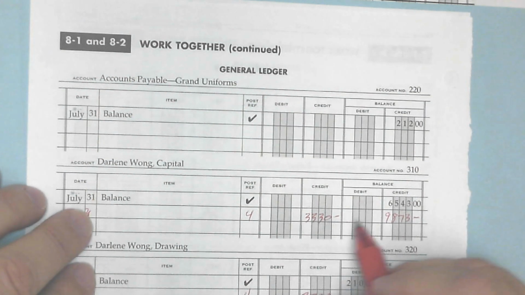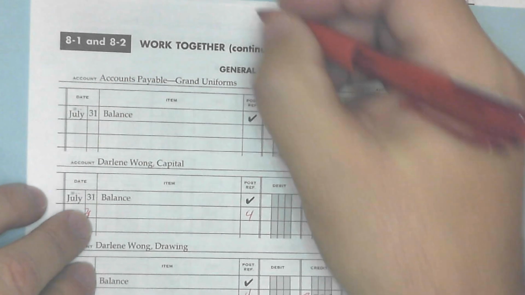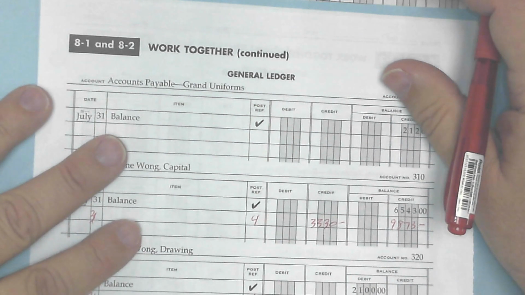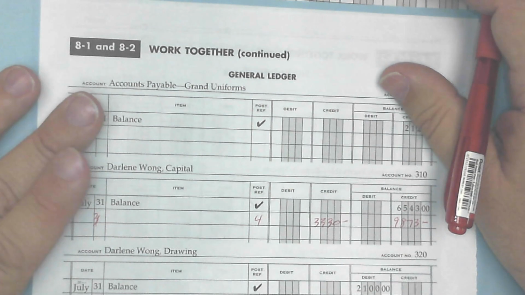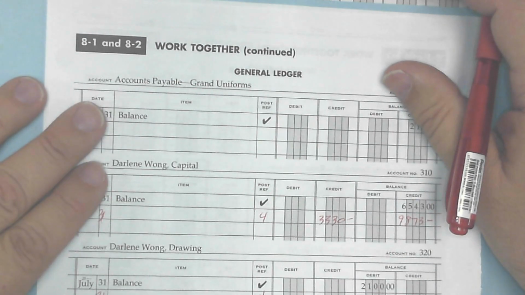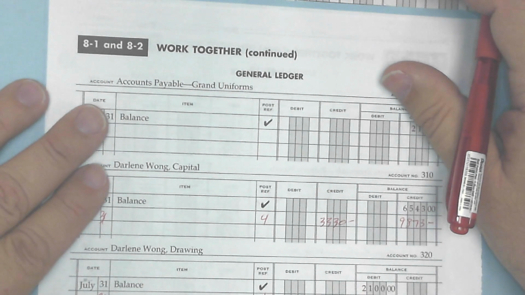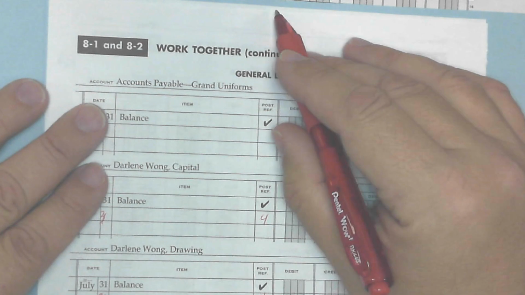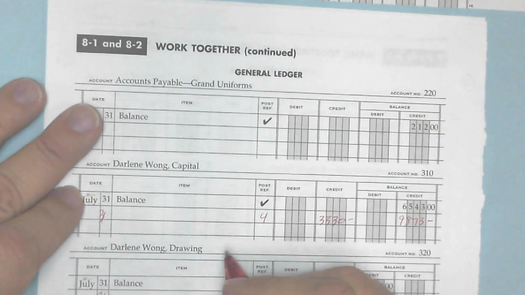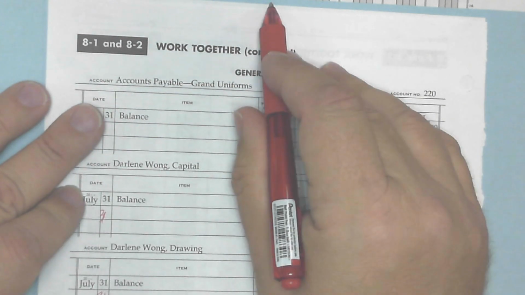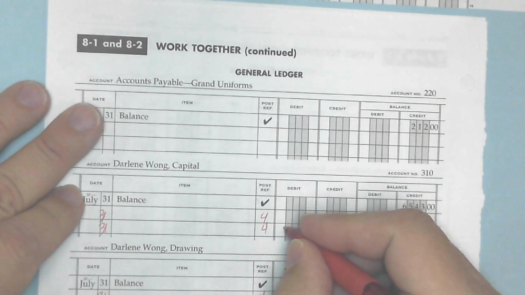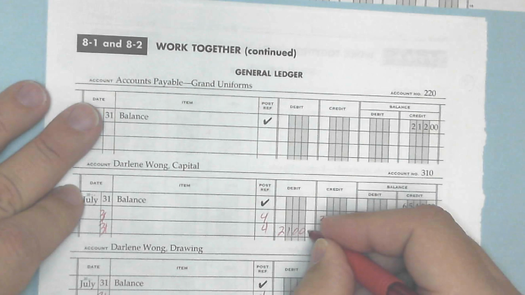All right, so on the capital, I finally got that in the right spot. The account number is 310. Another line for capital, 2,100. That goes in the debit. 2,100 in debit.